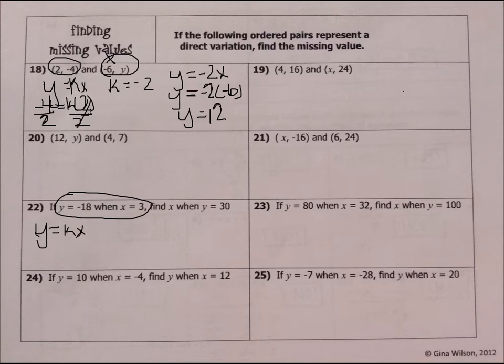We're going to put in -18 for y. We're going to put in a 3 for the value of x. To find k, we divide both sides by 3 on the left and the right. So our constant of variation is -6. We're going to use that to make our direct variation equation. y equals -6 times x.